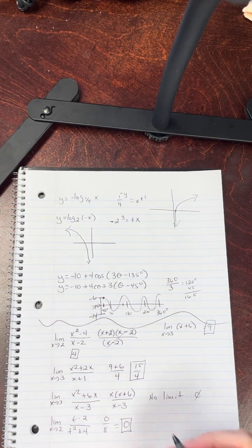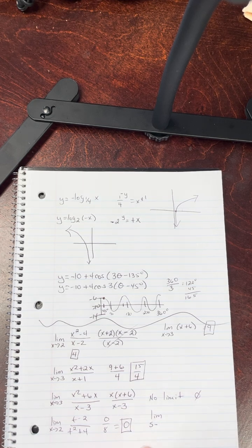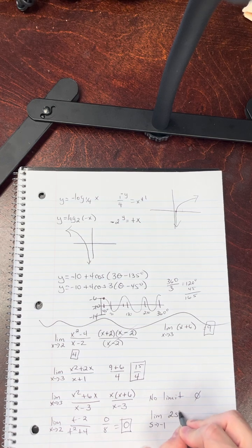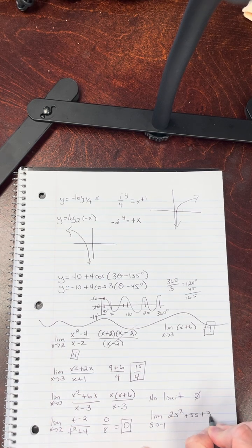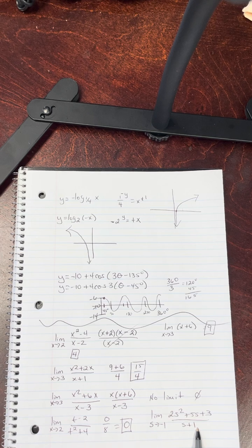Example 5. Find the limit as s goes to -1 of the expression 2s squared plus 5s plus 3 over s plus 1. Now, I know I have a problem. If I try to plug in -1, I end up with a 0 in the bottom, so I'm going to have to try to factor this numerator.